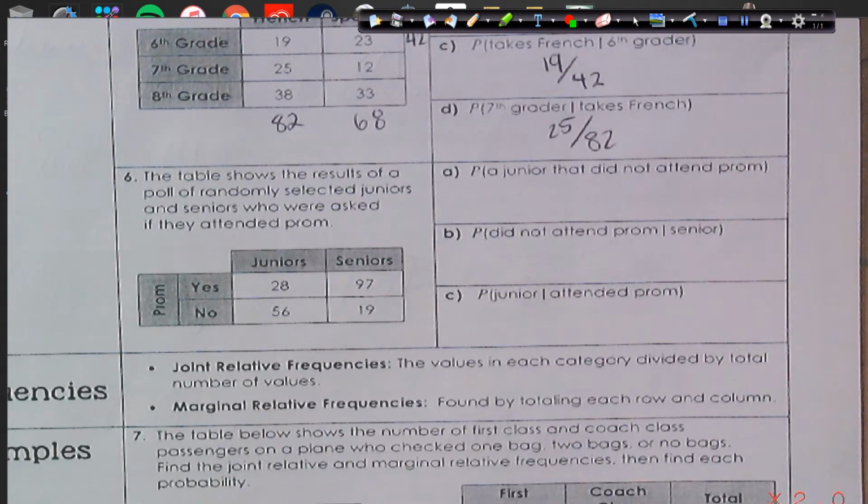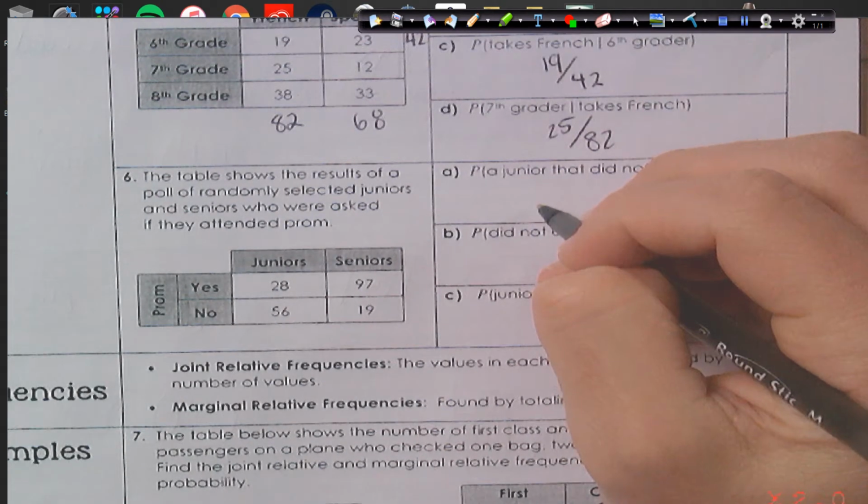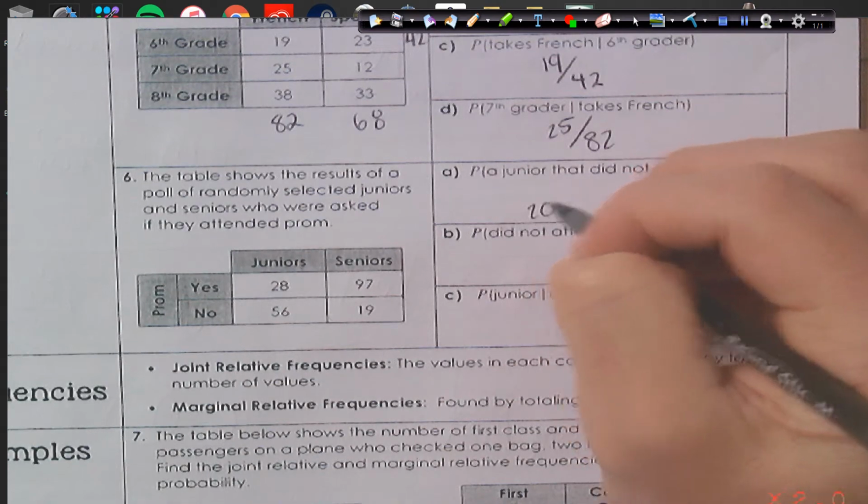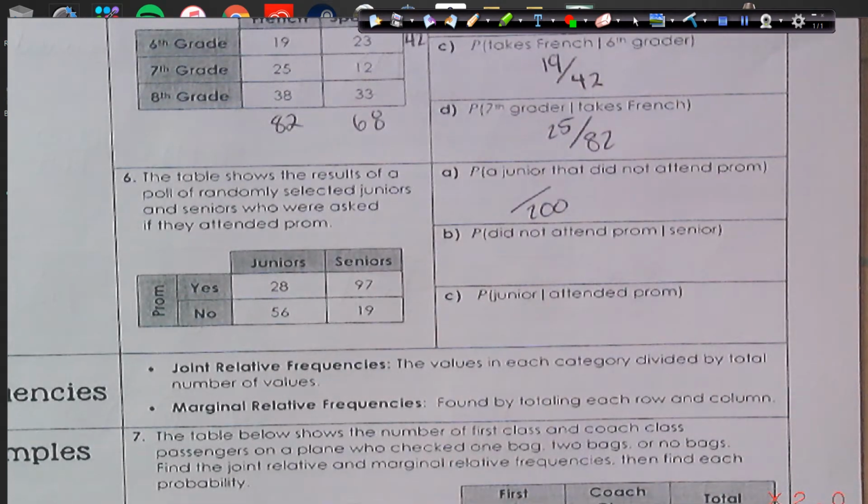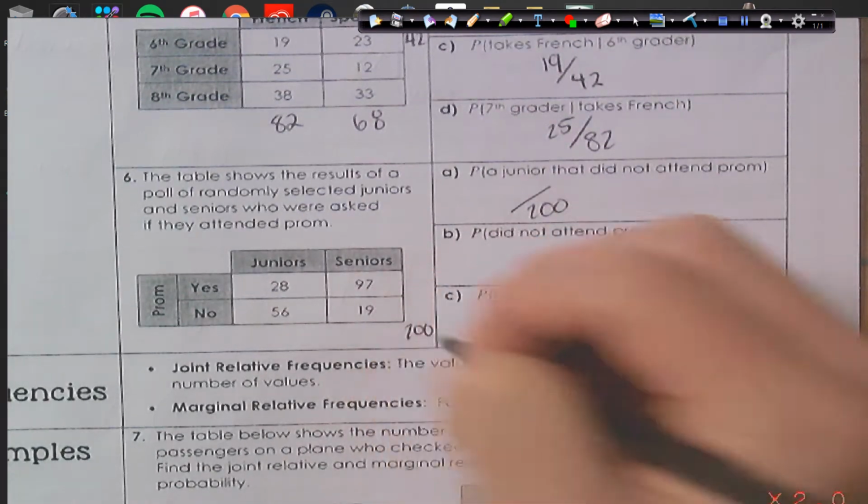All right, the table shows the result of randomly selected juniors and seniors who were asked to attend prom. A junior that did not attend prom. Okay, so again, we're looking at the whole data set here, so we have to add up the whole data set. If we add all of this up, all the seniors and the juniors, we're going to come up with actually 200 total students. Okay, so 200 would be our total for everything.